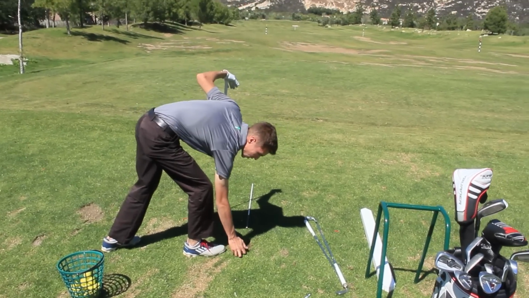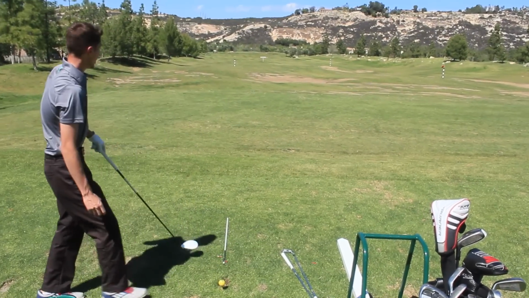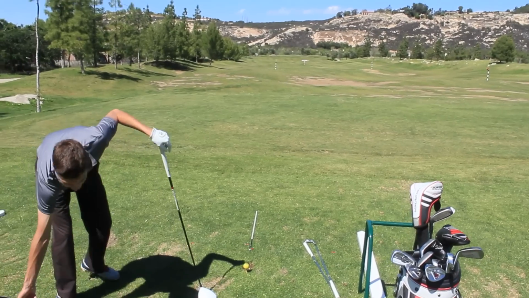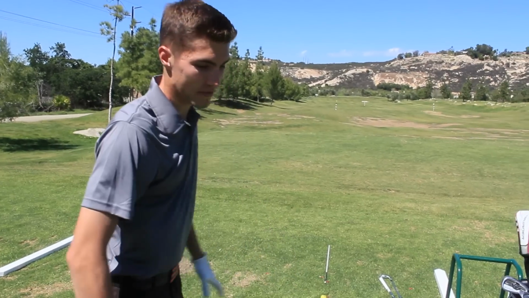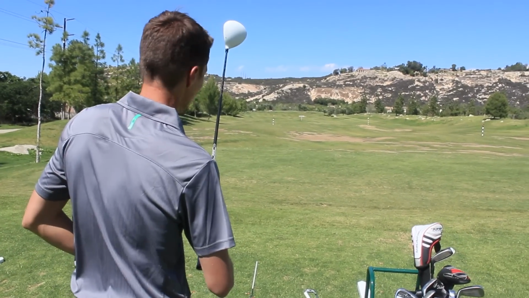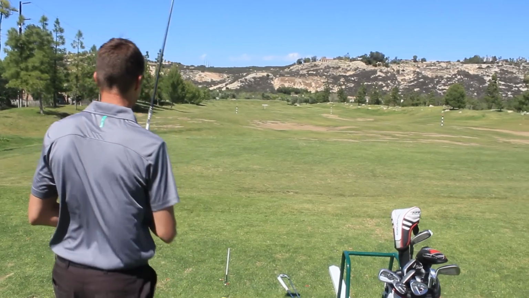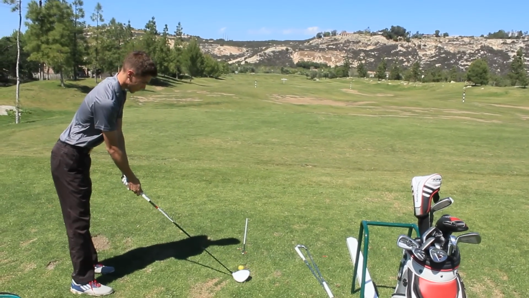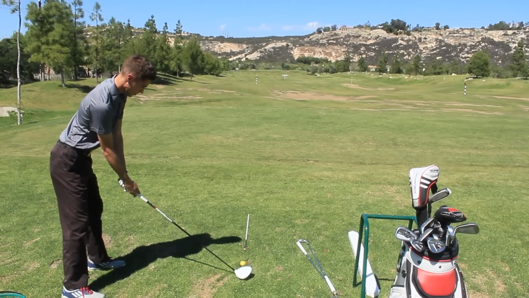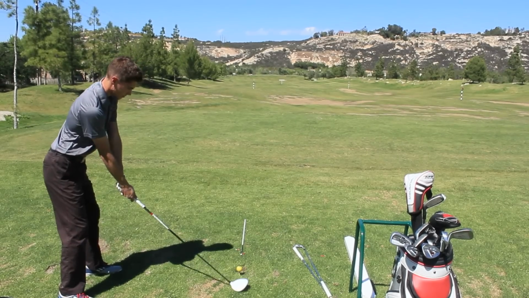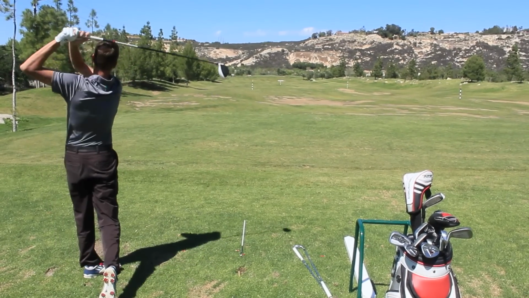Okay, Josh, so I'm going to try to go with the yellow flag again, and I'm going to try to hit a fade. So I'm going to need my face to be left of the target, and I need my path to be even more left of my face angle. Tell me where this starts out and where it curves to.